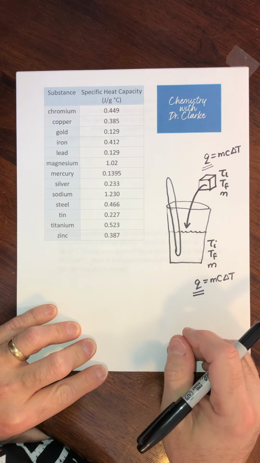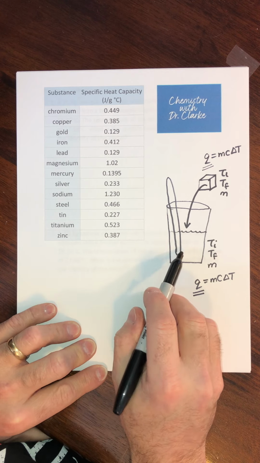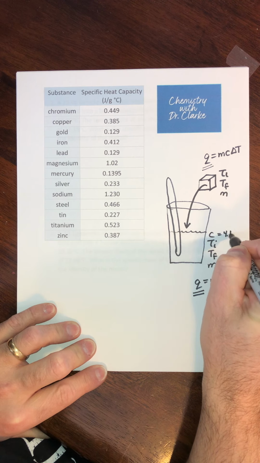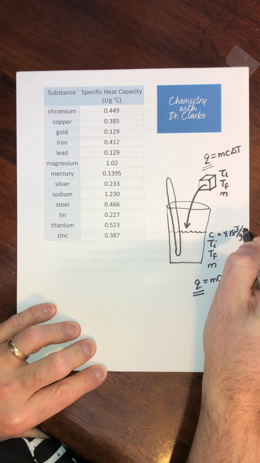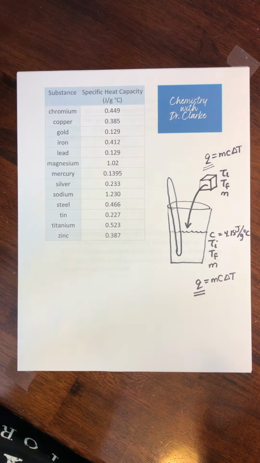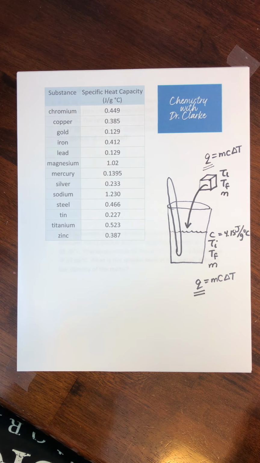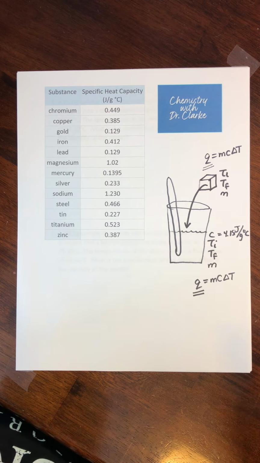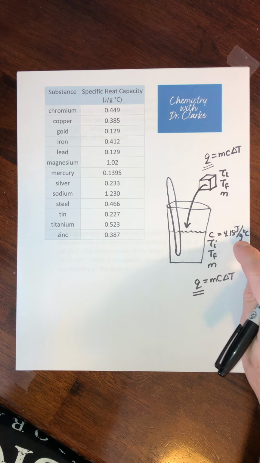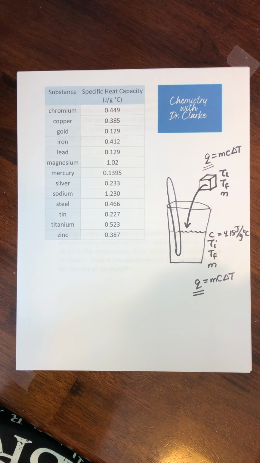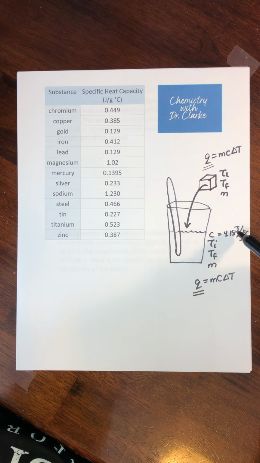And what makes this setup beautiful is that this is water. We know the specific heat capacity of water. It's 4.18 joules per gram degree Celsius. If you're doing a course where you are learning about calorimetry, water is our favorite substance to be put here that'll absorb or release heat. And so the specific heat capacity of water gets used a lot. It's worth memorizing that the specific heat capacity of water is 4.18.